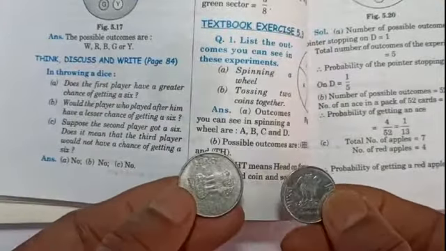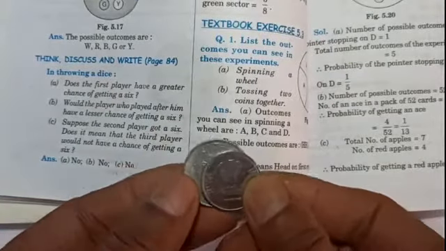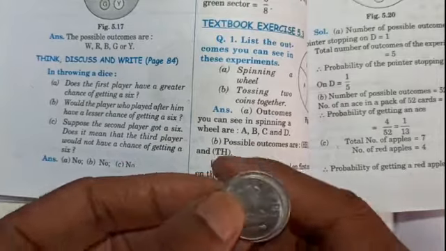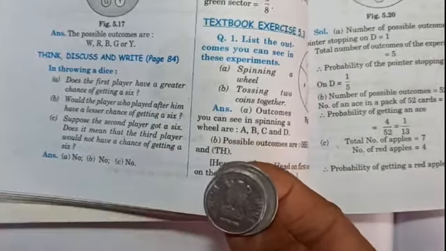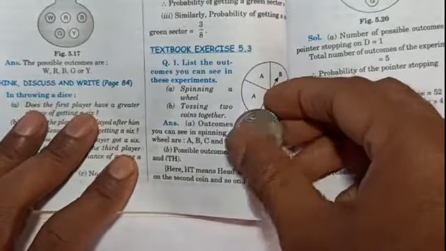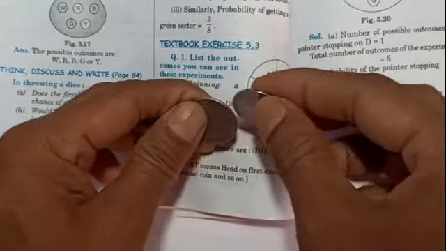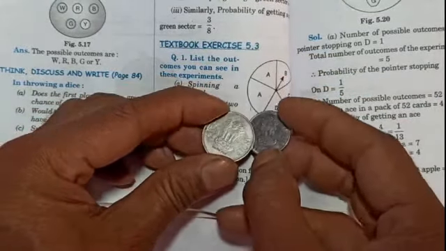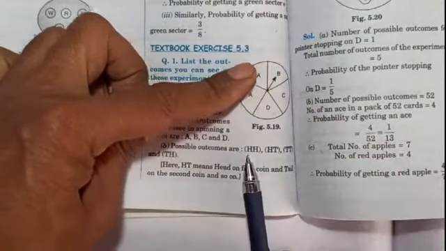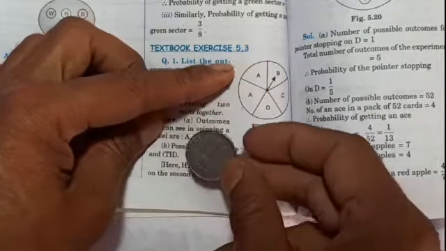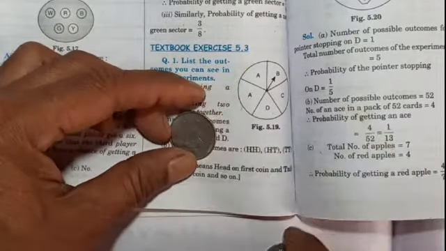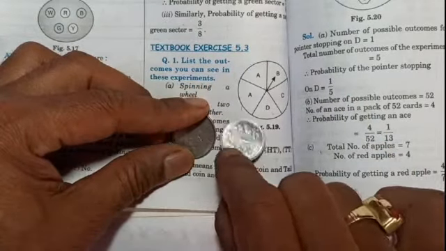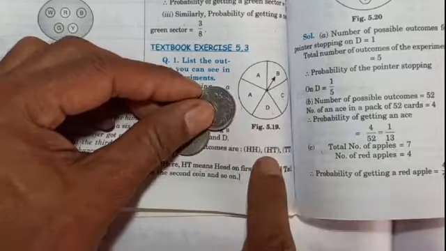So here are two coins. If these two coins are tossed together like this, then we have to list the outcomes. If the two coins are showing two heads, then the outcome is head, head. If one coin shows head and the second coin shows tail, then this is head and tail.